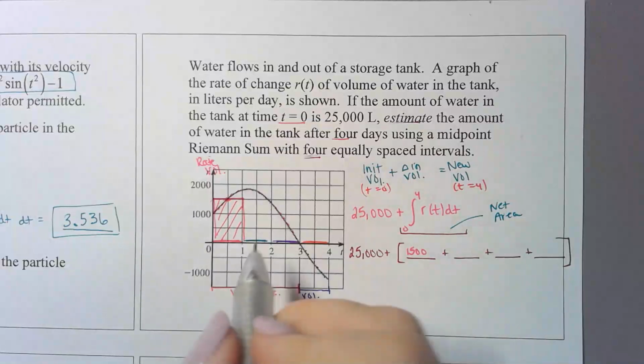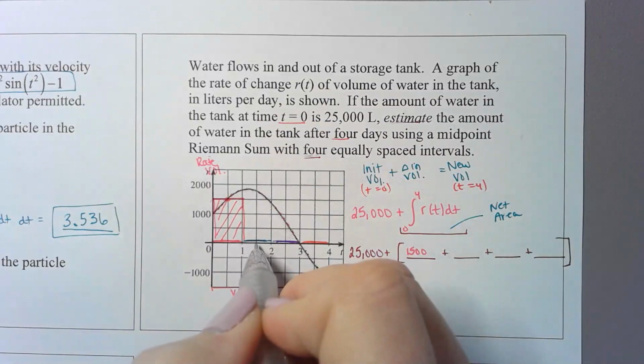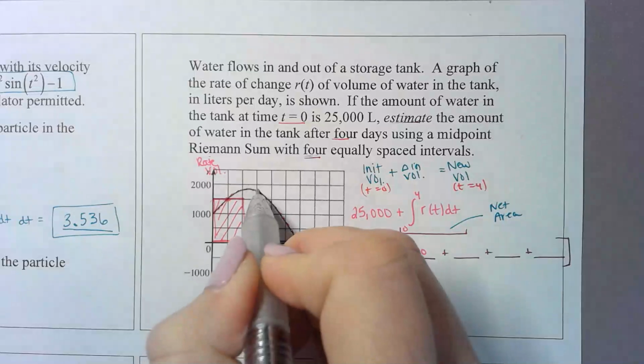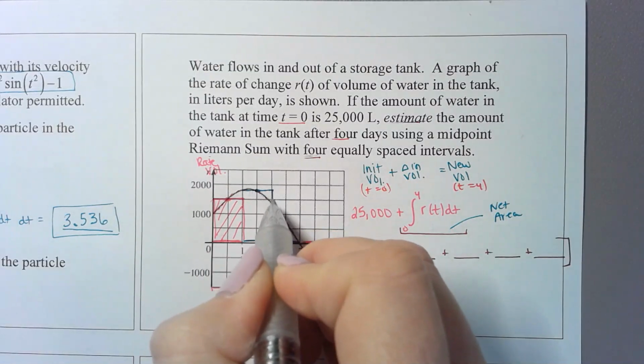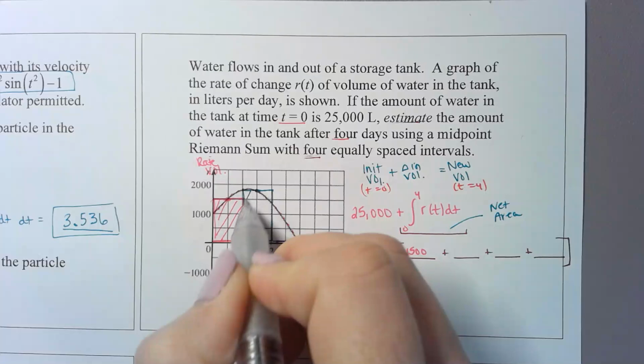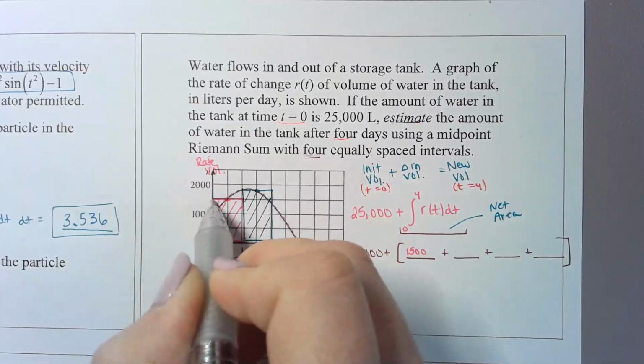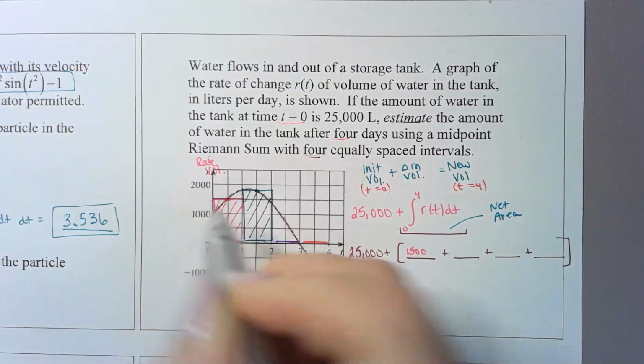My second rectangle has a base of 1. I go to the middle, up, up, up, up, up until I hit the curve. I have to eyeball that height. Let's take a look here. Let's see if that's 1,500. Let's call it 1,800.